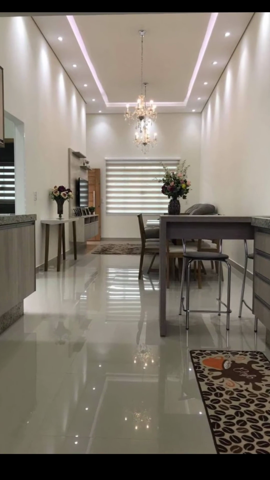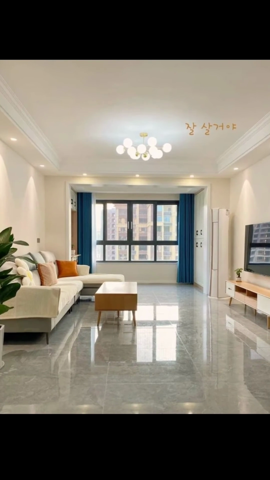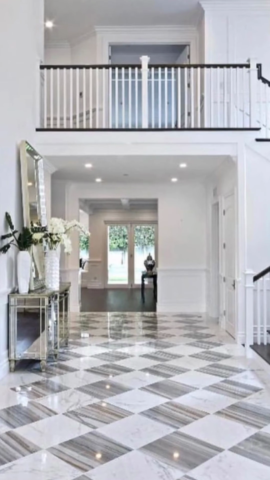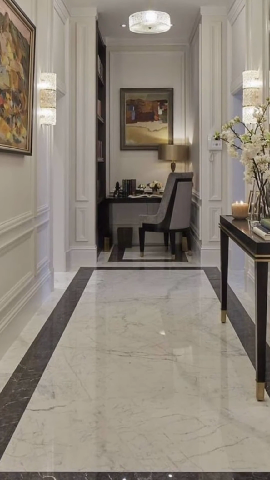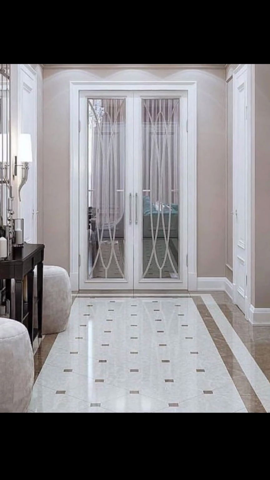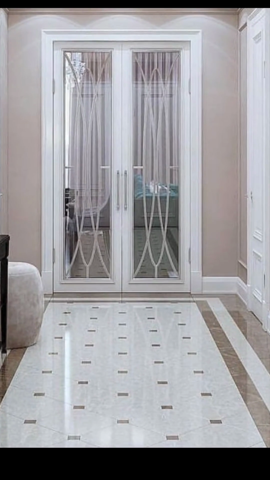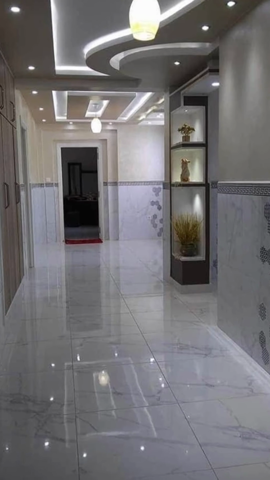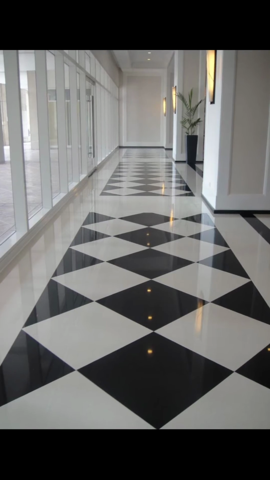Remember, the flooring you choose will have a significant impact on the overall look and feel of your living room and bedroom. By considering these tips and taking your time to explore various options, you can select floor tiles that enhance the aesthetic, comfort, and functionality of your spaces.